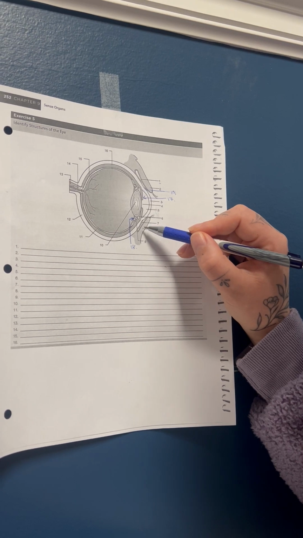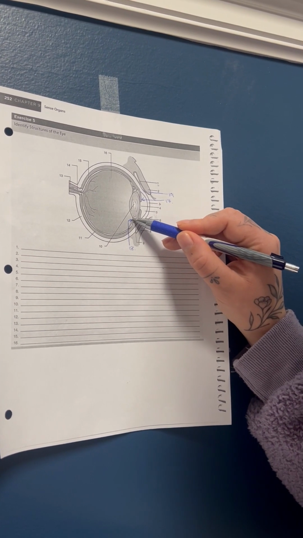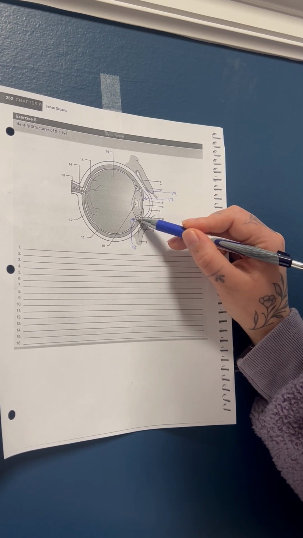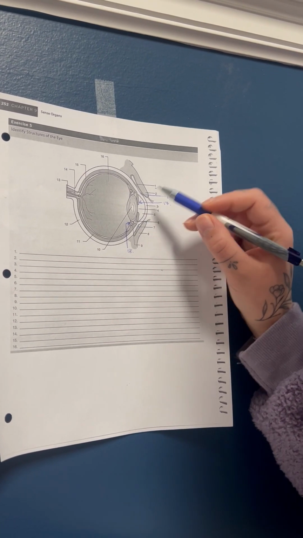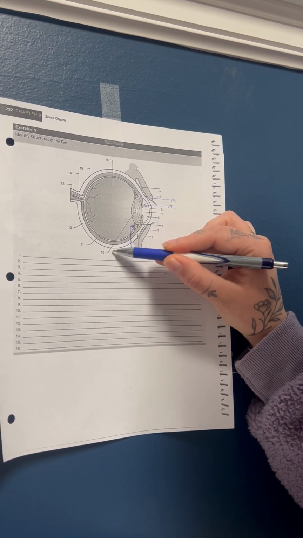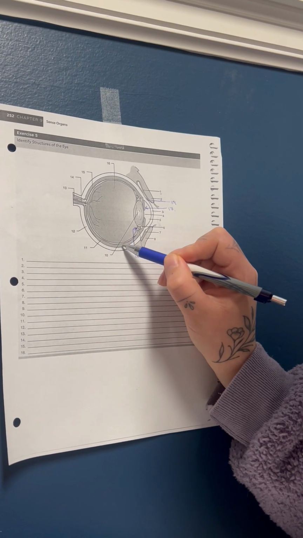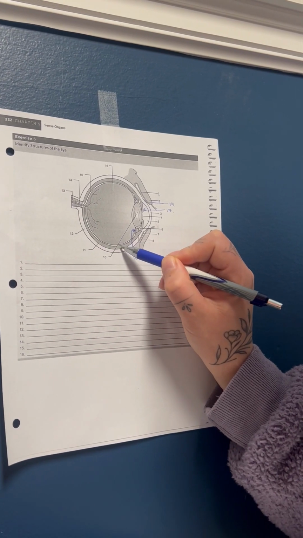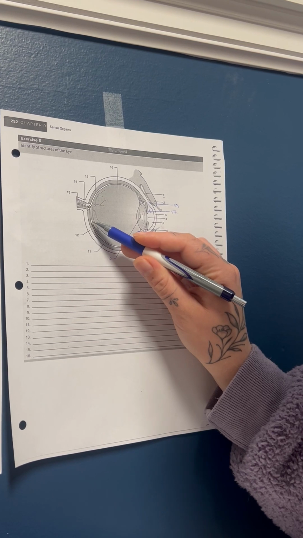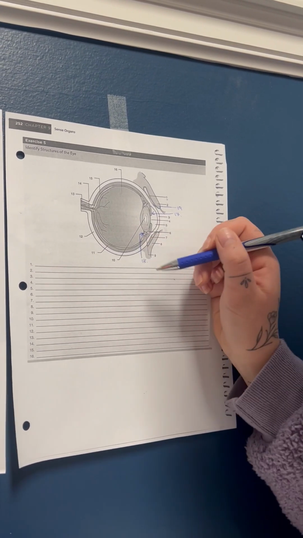The suspensory ligament I've labeled as number 18, so this ligament right in between the lens and the ciliary body. Lens is labeled as number 10. The choroid would be labeled as number 11, so it's this part here. The choroid also contains the tapetum lucidum, which is the shiny part when animals are in the dark.